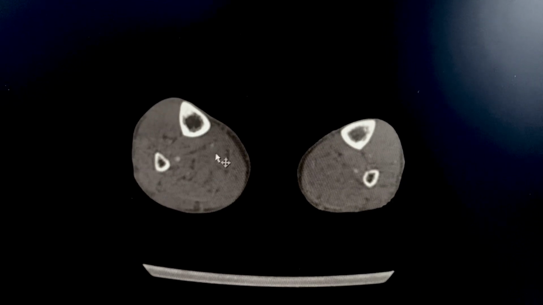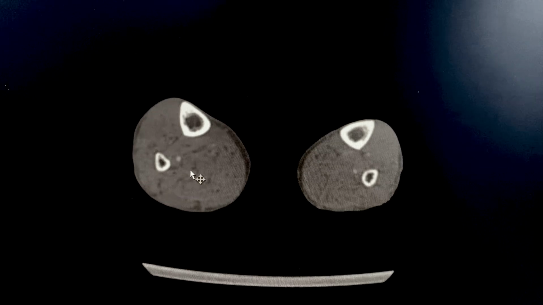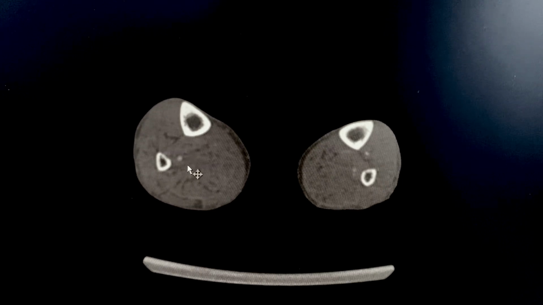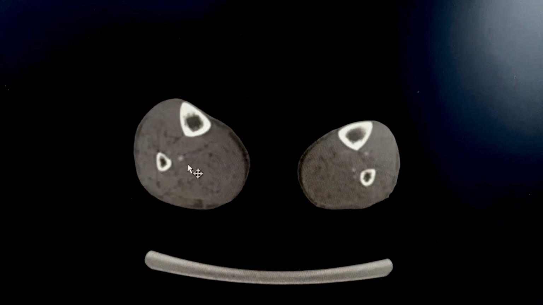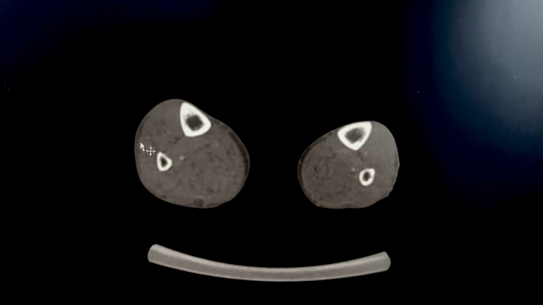And you can see here the posterior tibial artery is occluded and the peroneal artery remains alone, feeding this limb.